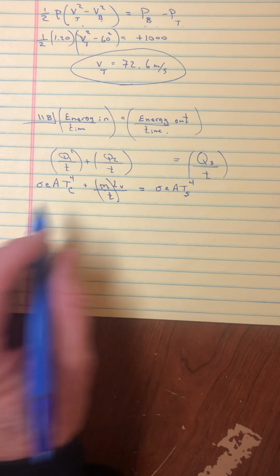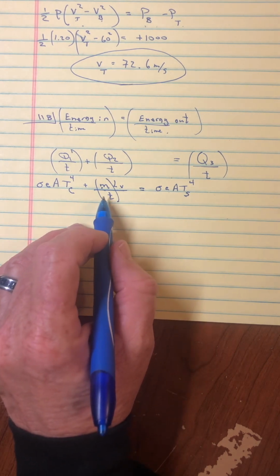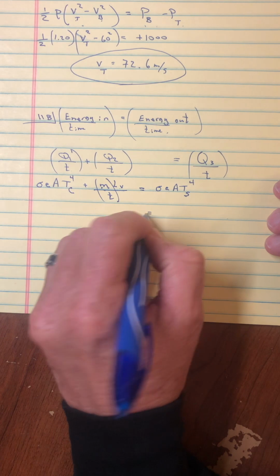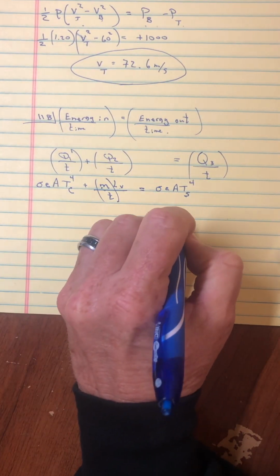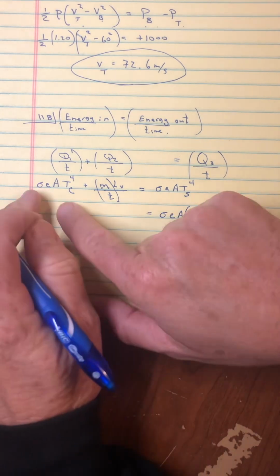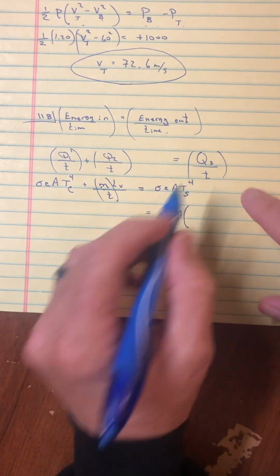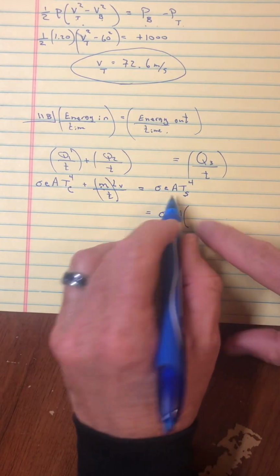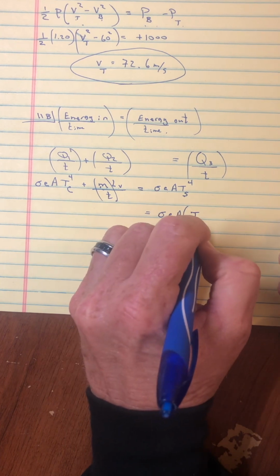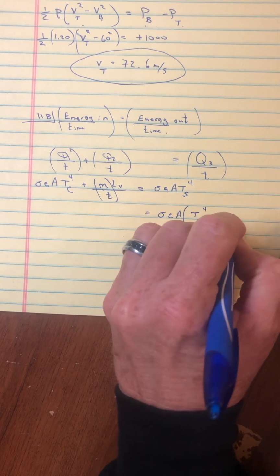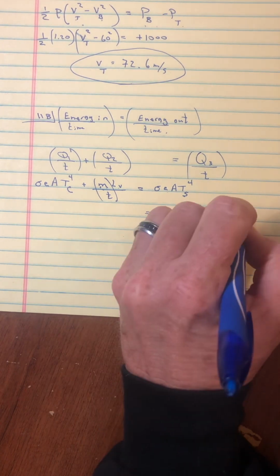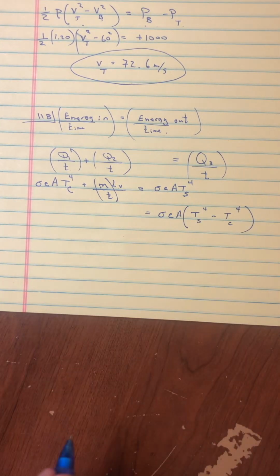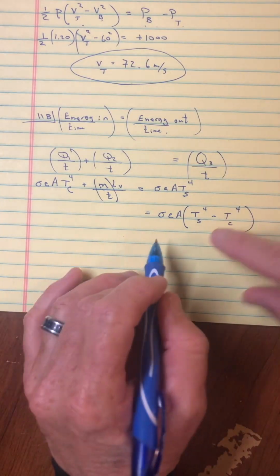Okay, so hunting this down, let me do a little bit of rearranging. I'm going to bring this to the other side. So this will be Stefan's constant, emissivity, area, and it'll match this one. When I bring it over here, I can factor those three out, and then I would have the temperature of the sphere to the fourth power minus temperature of the chamber or environment to the fourth power. So I'll get that over here.